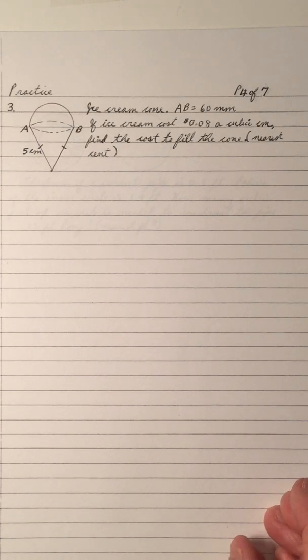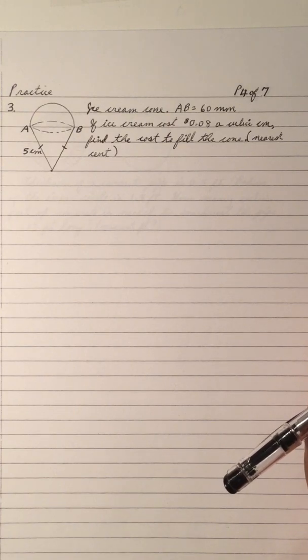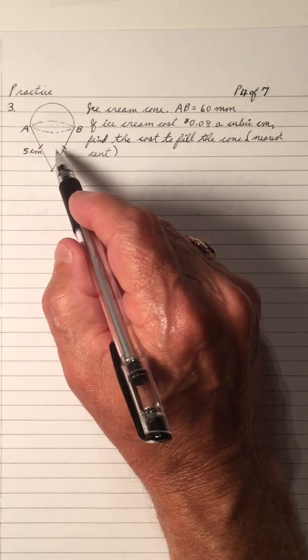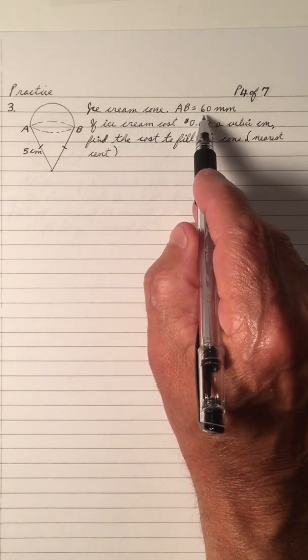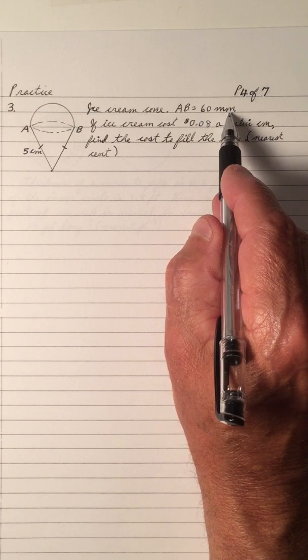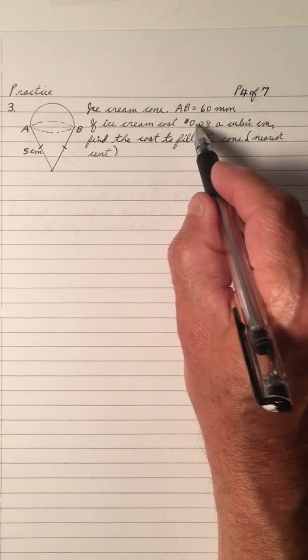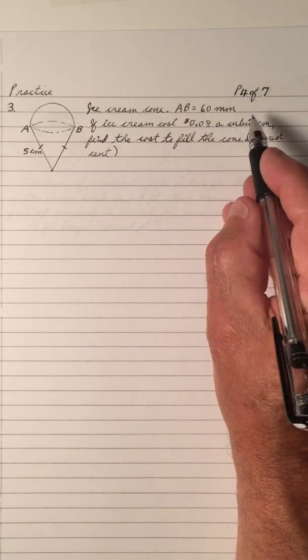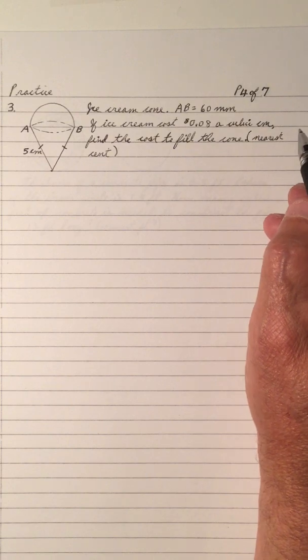Number 3, again, pause the video and read the problem and work it out, and then press play and come back and see if you got the right answer. Let's read this one. We have an ice cream cone. AB is 60 millimeters long. If the ice cream cone costs $0.08 or 8 cents a cubic centimeter, find the cost to fill the cone to the nearest cent.